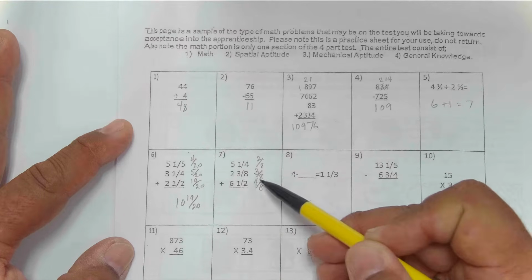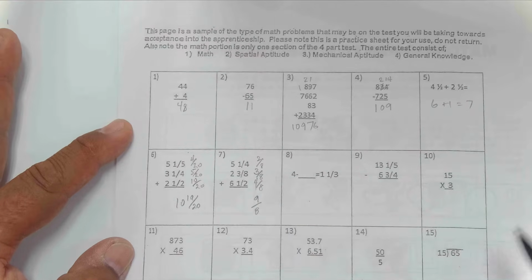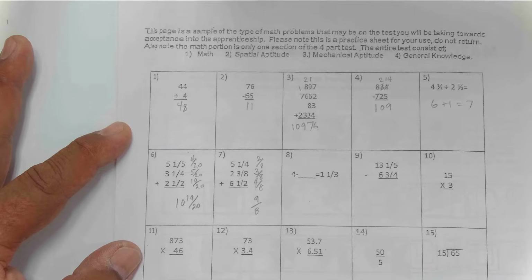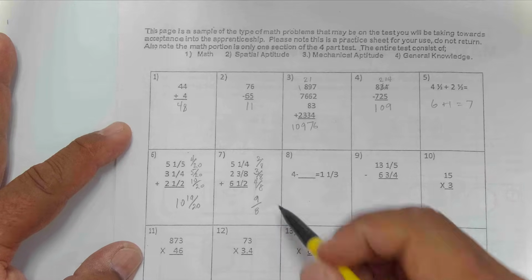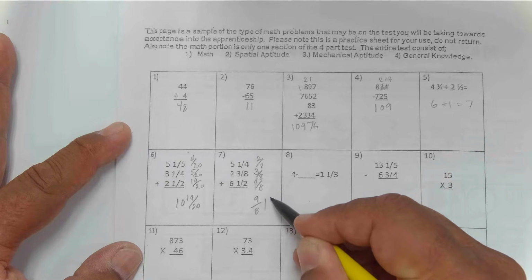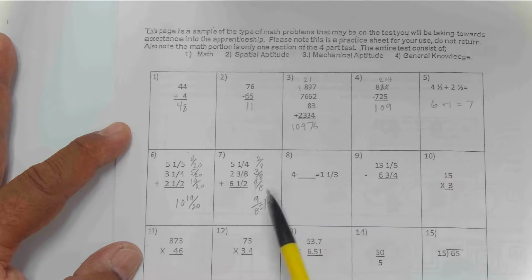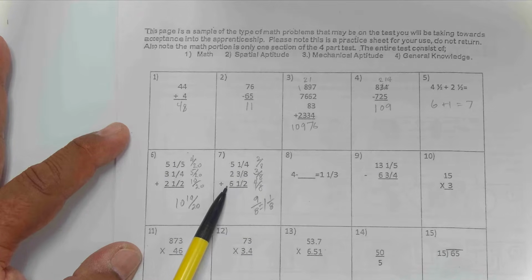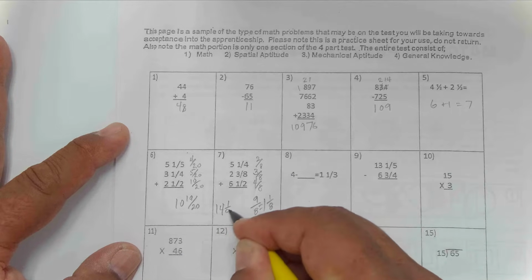If you add up all your numerators, you get 9 over 8, which is an improper fraction. So what you need to do, you simplify. 8 goes into 9 one time, and you have 1/8 left over. But wait, you still have your whole numbers. So you're going to add up all your whole numbers. 5 plus 2 is 7, plus 6 is 13, plus the 1, you got 14 and 1/8.